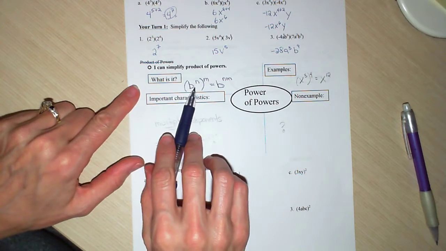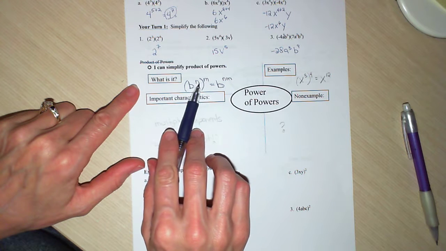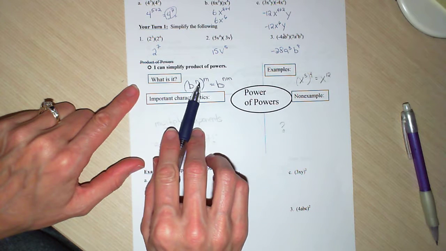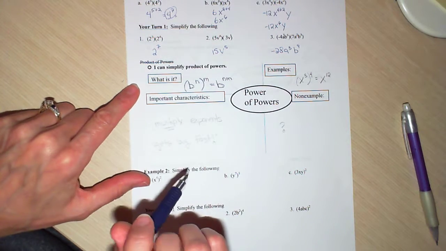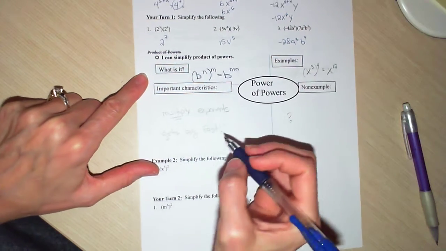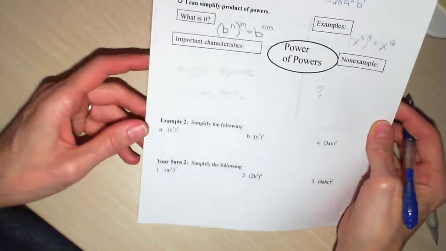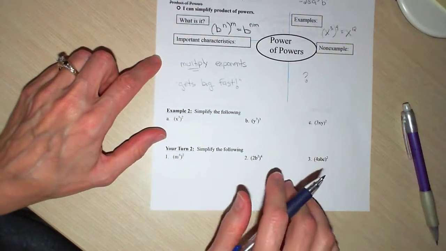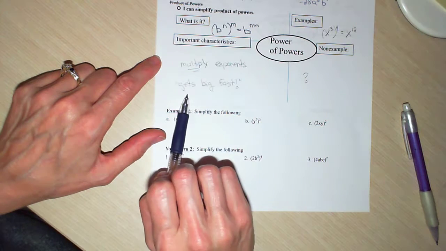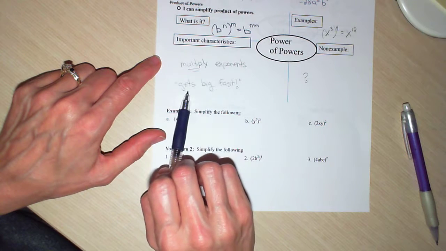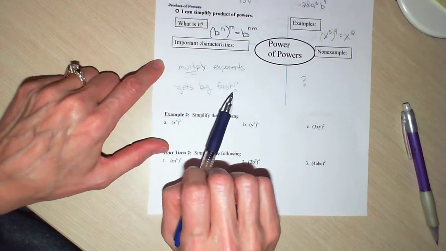So my little tip for this is exponents make things big really fast. So I don't want to just add the exponents here. When I have a power to a power, it's getting big really fast, so I want to multiply the exponents. So this is what we're doing. This looks so blurry, I don't know why. Let's see, I think maybe it's the glare from my light. There we go. So important characteristics, multiply the exponents. Little tip to help you remember you multiply. Power to a power gets big fast. Pause the video, fill that in.